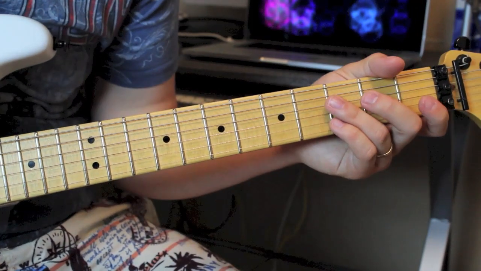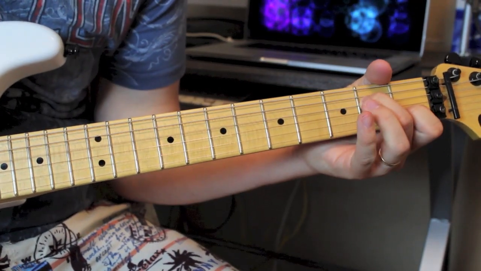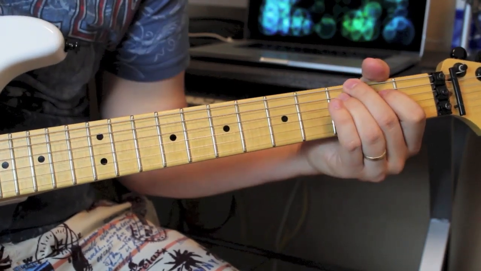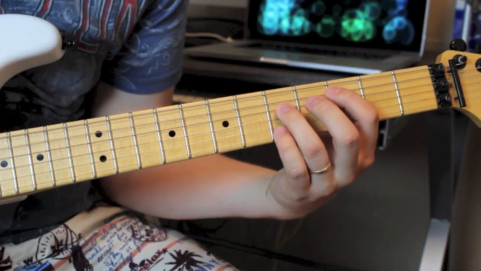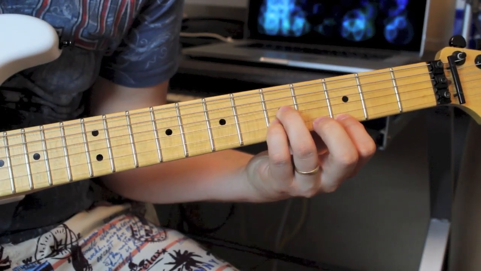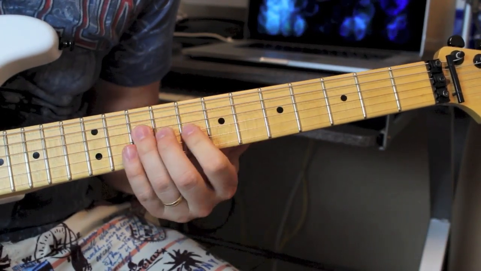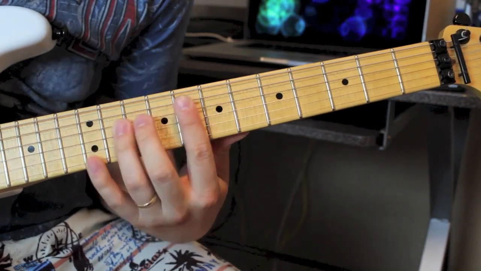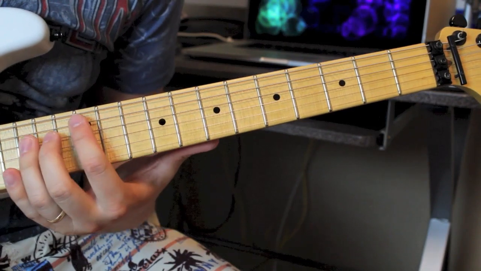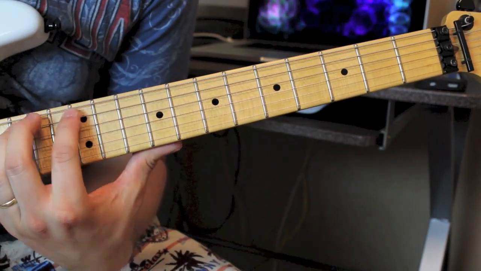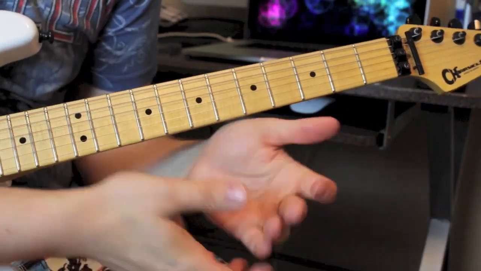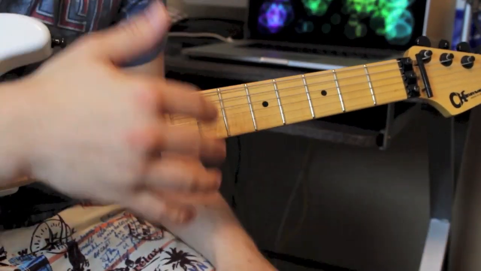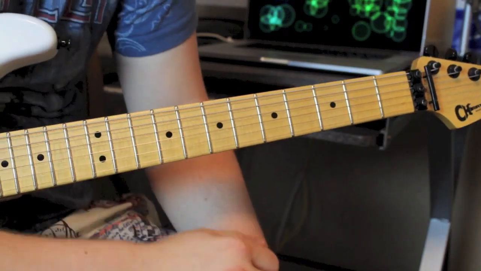Let's see if we can count them. Let's see if I can remember all of them that I played. Let's see, there's 1, 2, what was the next one we did? 1, 2, 3, let's see, we went to this one, 4, 5, 6, 7, 8, 9, 10, 11, 12. We did 12 versions of a C major chord just then. And we're not even through the neck, and that's not even all that you can do. I skipped a bunch of them in between here.